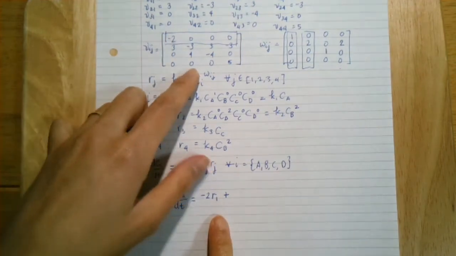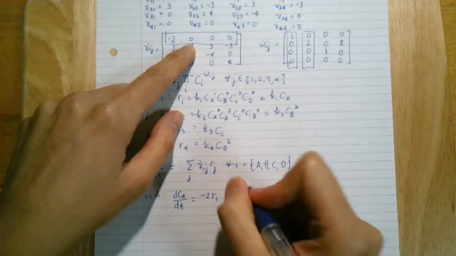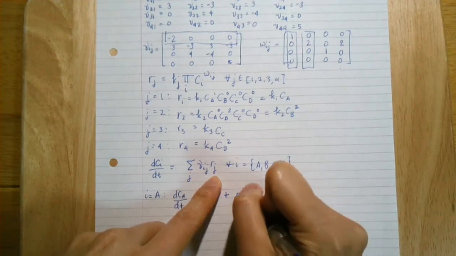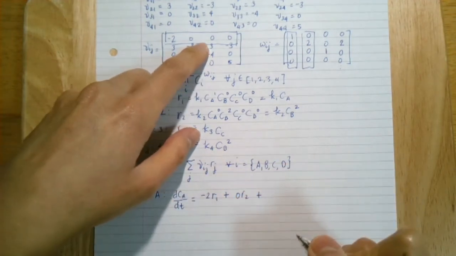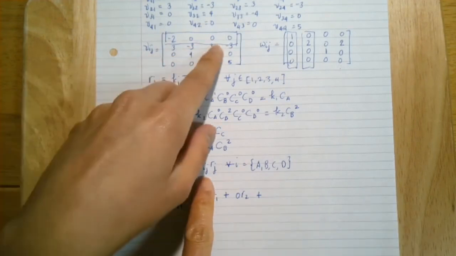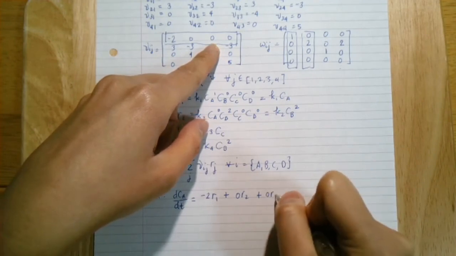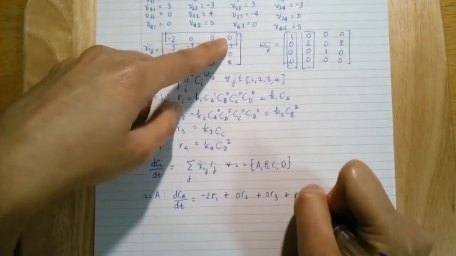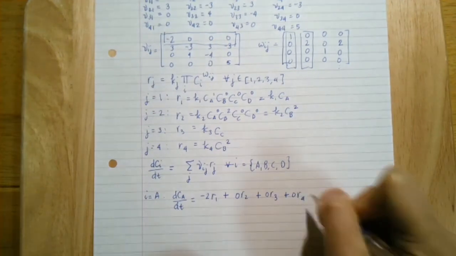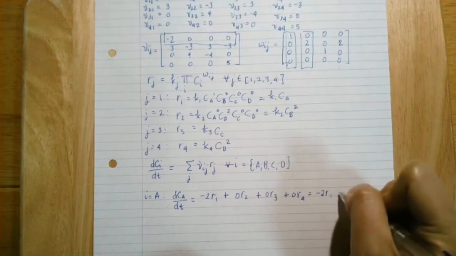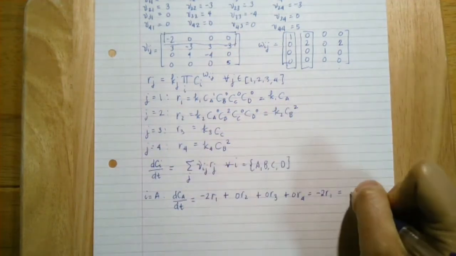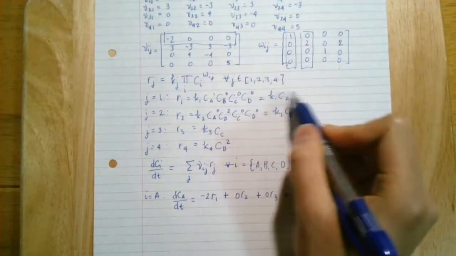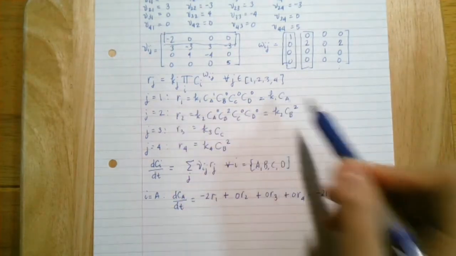So -2R1, and then the next one, Vij, contribution from reaction 2, V12 is 0, times R2. Then from the third reaction, V13, that's 0, R3, plus the contribution from the fourth reaction, stoichiometric coefficient is 0, R4. So this is just equal to -2R1, but we already have R1 previously, so I'll just substitute that here. So 2, R1, so K1 CA, which we derived previously for R1.